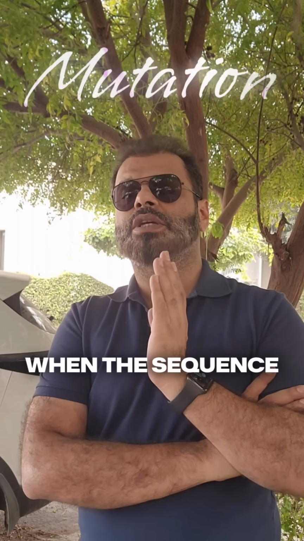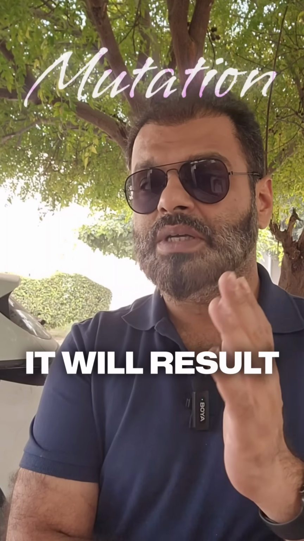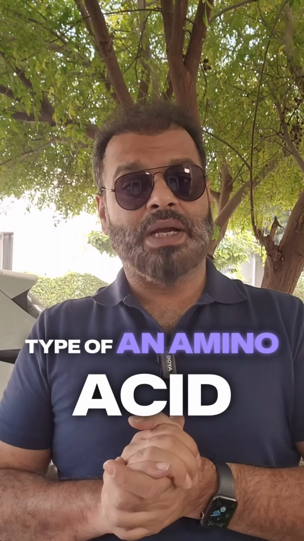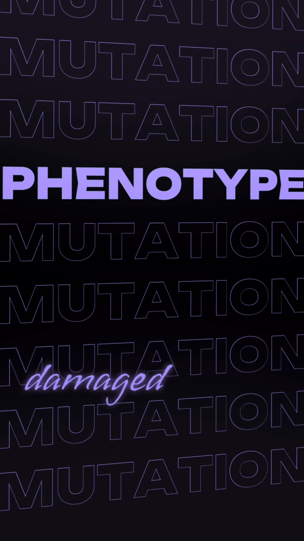When the sequence of nitrogenous bases on the DNA is changed, it will result in an abnormal genotype, and the RNA formed will be abnormal as well. This abnormal RNA will code for a different type of amino acid, and the protein formed will be abnormal, and this is a mutation. The phenotype will be damaged as well.